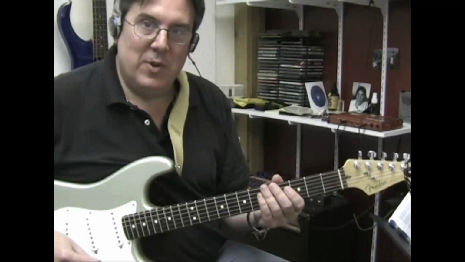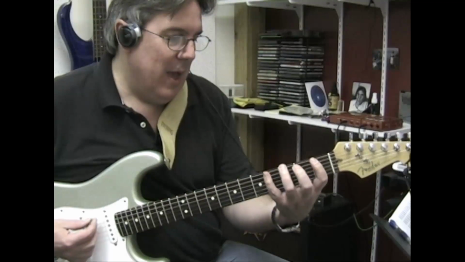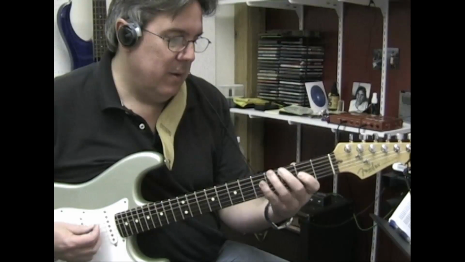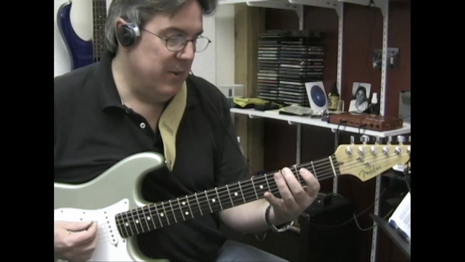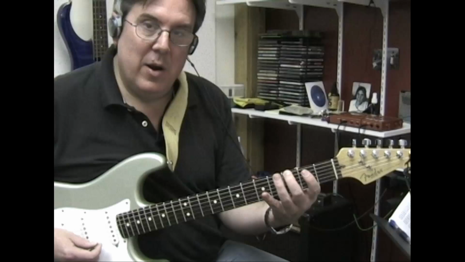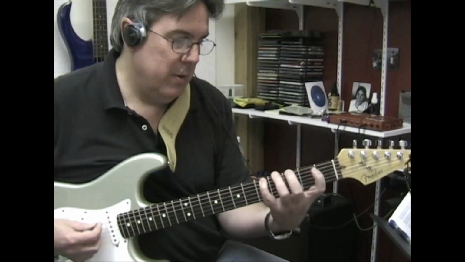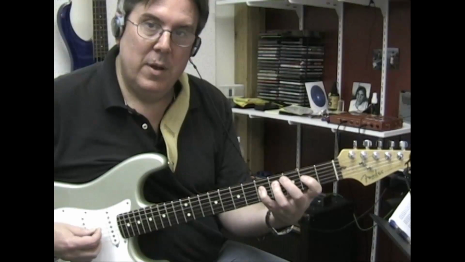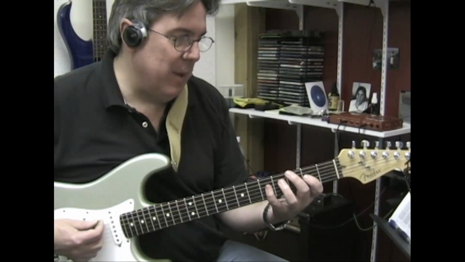Let me try to demonstrate this so that this makes a little bit more sense. Okay, so again, with that first shape, number 2 is here. That's G. This is a G note right here. Okay? So if I start there and play 7 tones, it's the Dorian mode. That's Dorian.